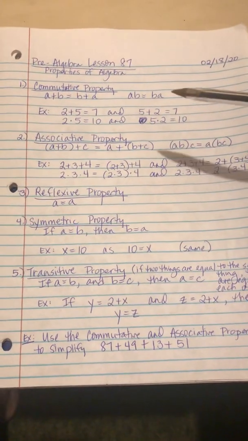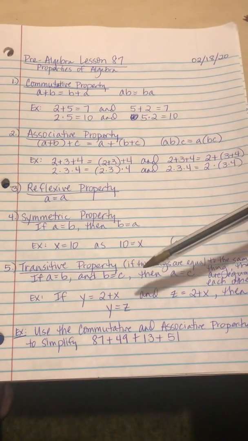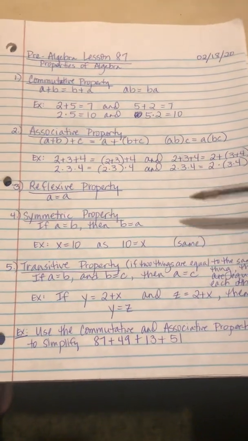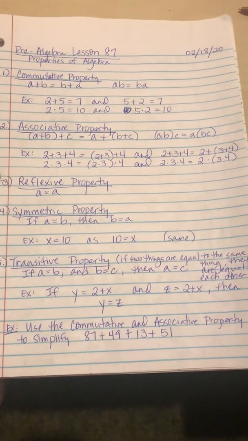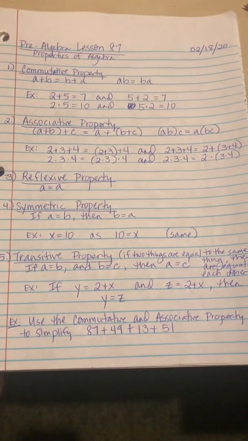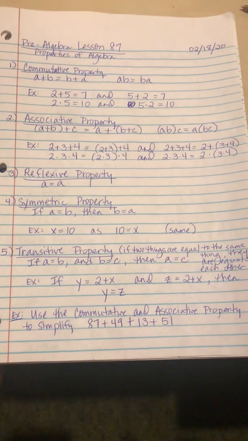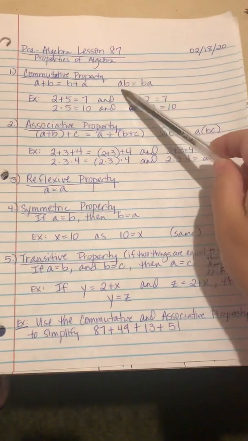This one will go pretty quickly because it's mostly just a bunch of properties to memorize. And it's important that we do this because of when we get to proofs in your Algebra 1 class and Algebra 2 class. So let's start off with the commutative property.